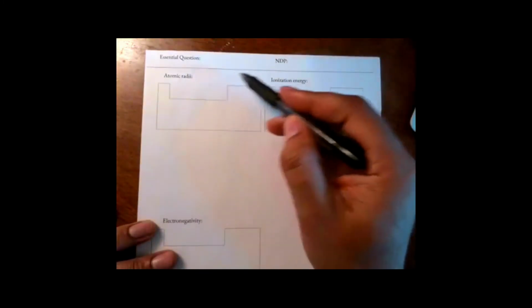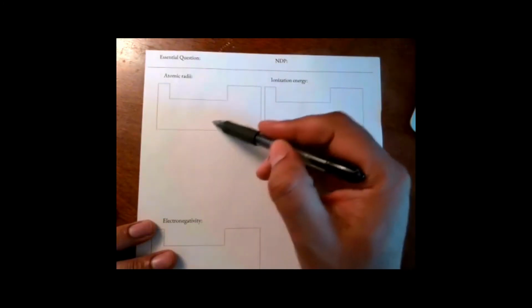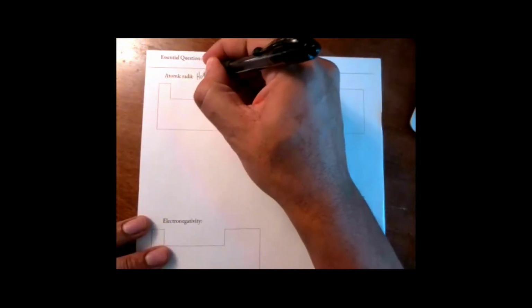But for those of you that are taking notes, if you have blank paper, draw a little fake periodic table like this in this basic shape, because I'm going to put the information inside the shape. Okay, so for example, atomic radii tells us how big.